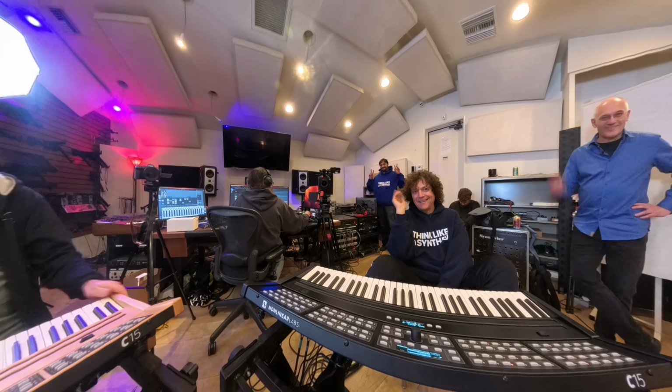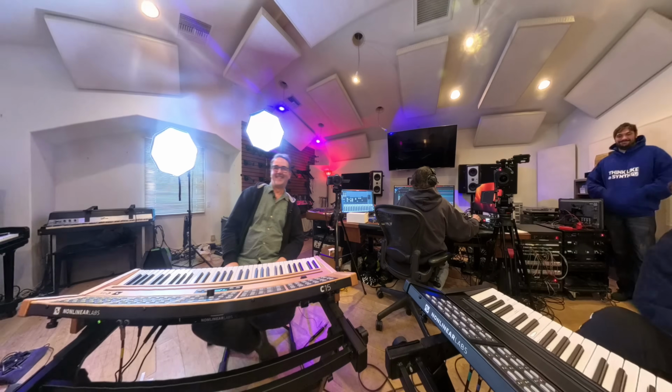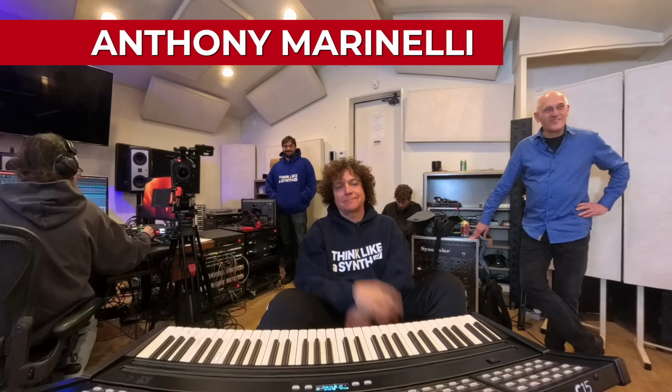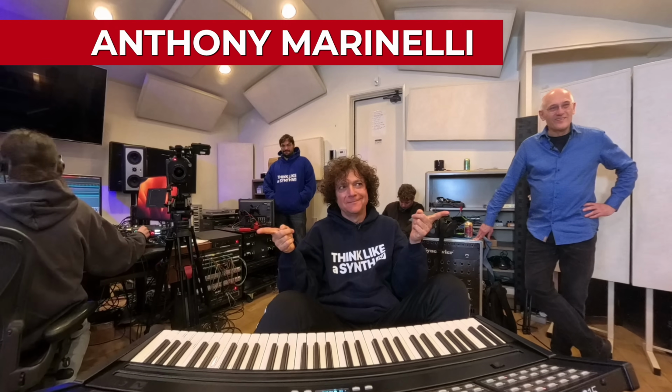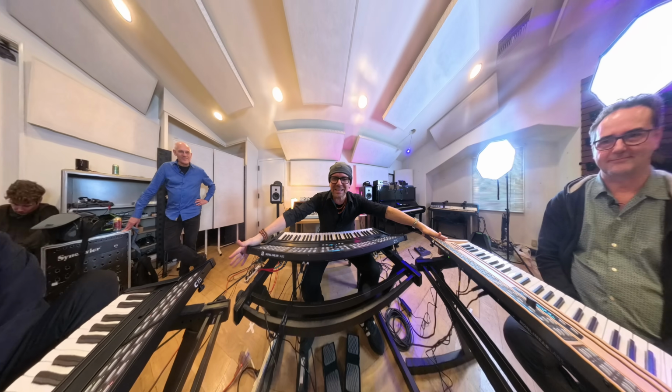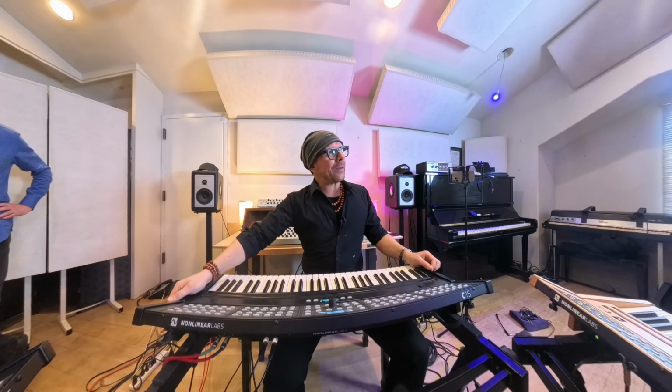Where are we? LA. We are in LA. We are at Anthony Marinelli's studio, and we have these three amazing synthesizers. Not only do we have these three synthesizers, we have Tim Sund here, who's a brilliant musician and representing Nonlinear Labs as well. Yes, I do.